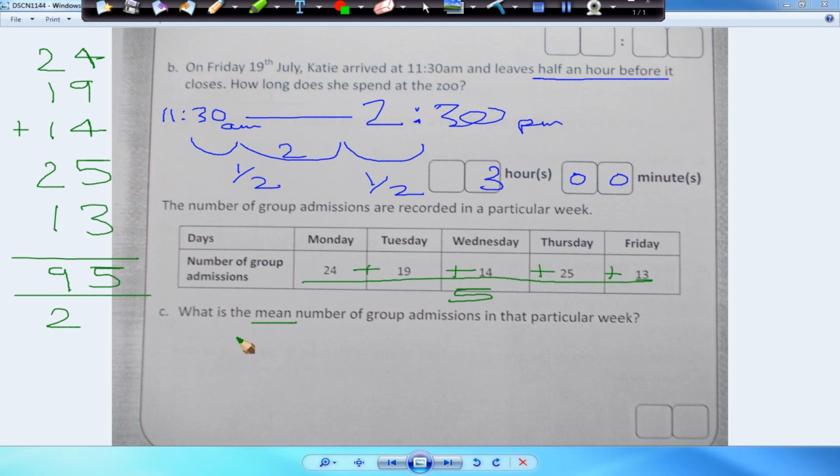Okay, so what do we have so far? We have 95 is the total admissions, and we're going to divide it by 5, as Muniba correctly identified, 5 days, 5 values. So we have 95, we divide it by 5, and the answer to that should be 19. Excellent. 19. Okay.